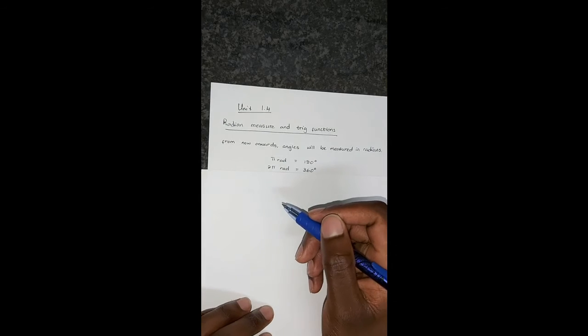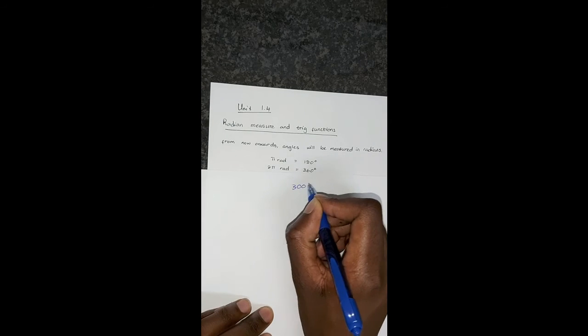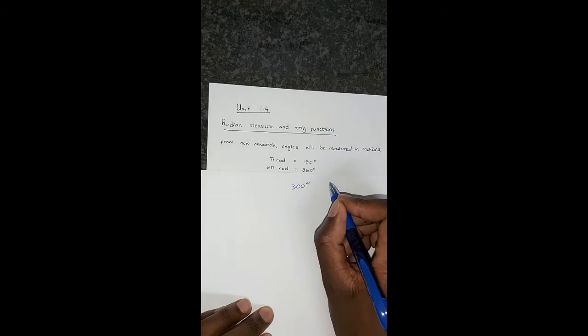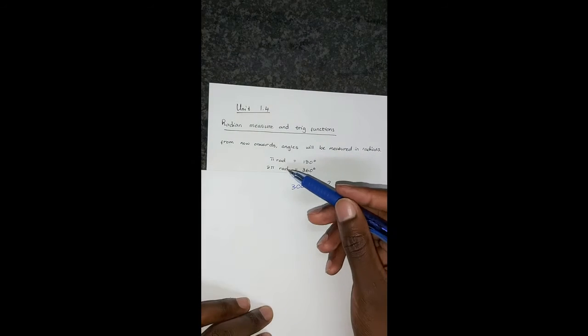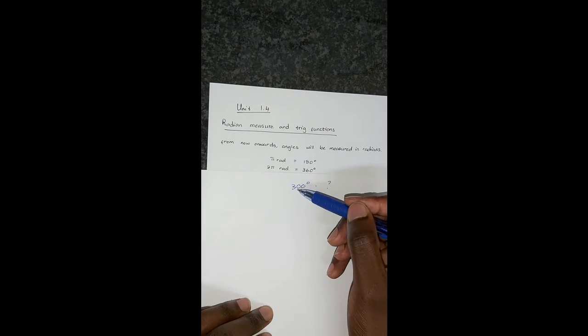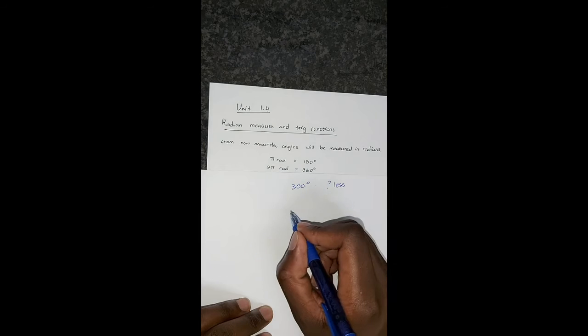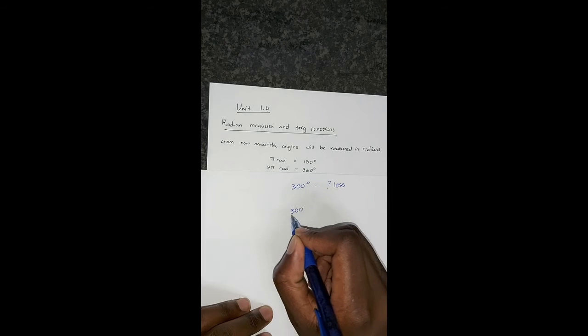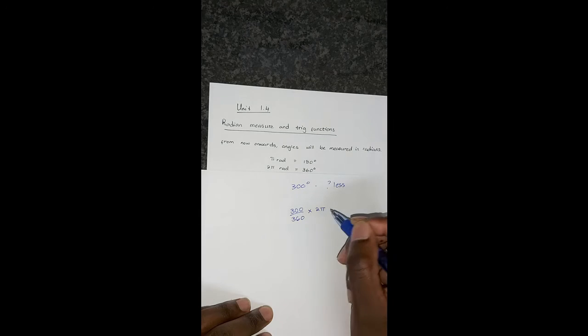Okay, so for example, if we are required to convert 300 degrees to radians, you can just use ratios. So 2 pi is equal to 360. What about 300? This will be less. So you have 300 over 360 times 2 pi.